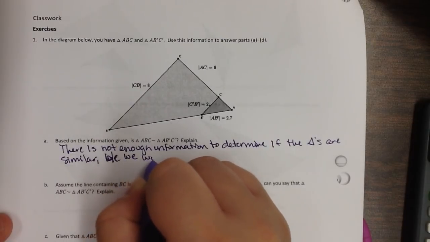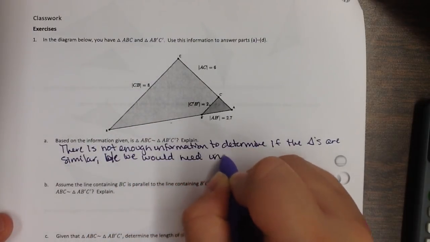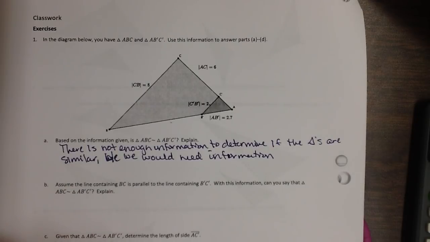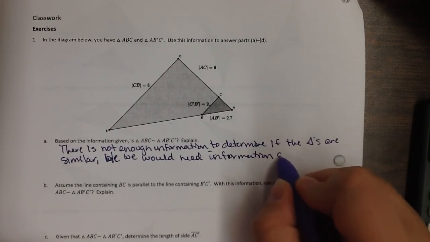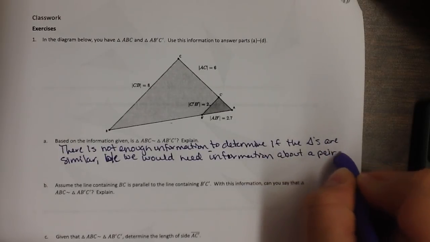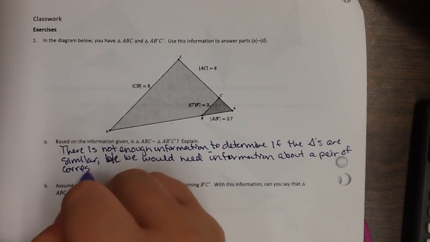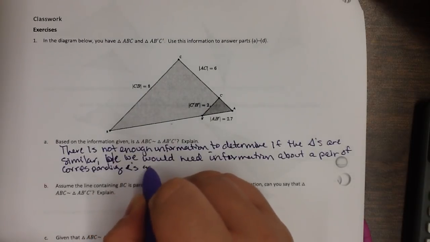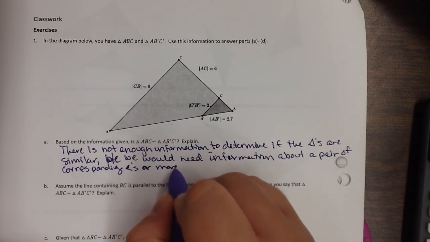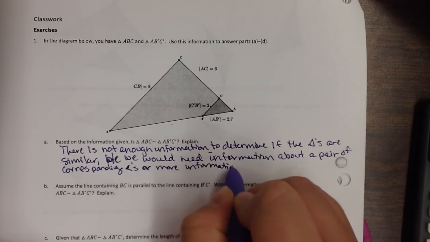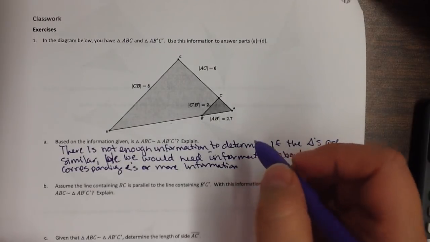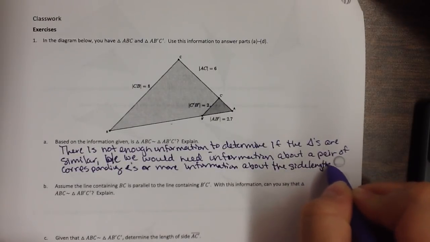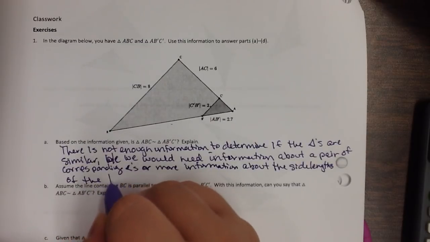Because we would need information about a pair of corresponding angles, or more information about the side lengths of the triangle.